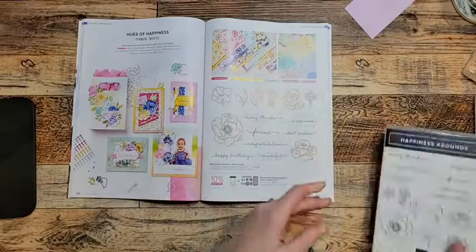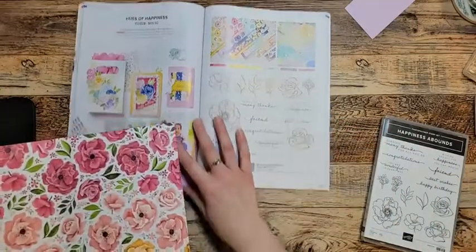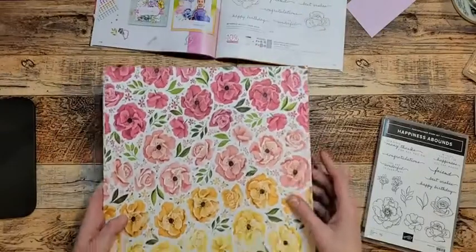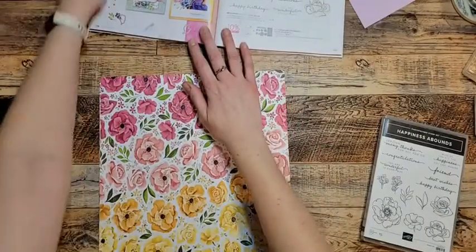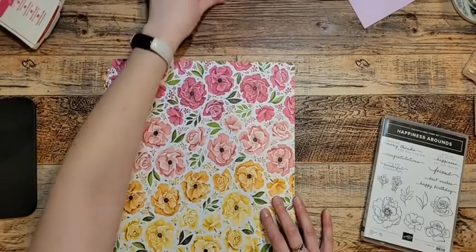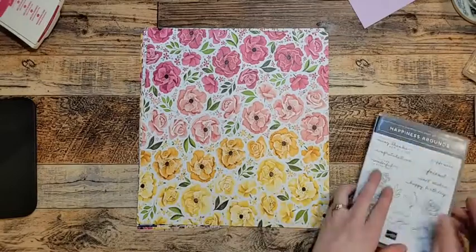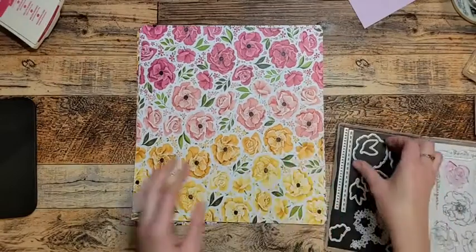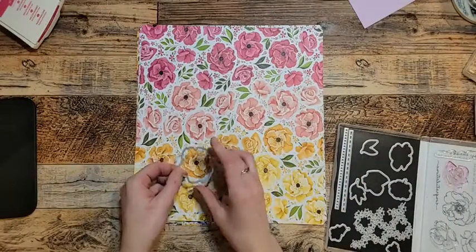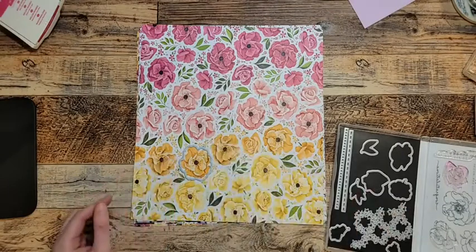And then there is some beautiful papers. So the colors that go with this are so bright and fun. We've got Melon Mambo, Daffodil Delight, Granny Apple Green, Pool Party, Night of Navy, and Fresh Freesia. So the papers are just stunning. And here is the coolest part. The dies also cut out some of the flowers on the paper.